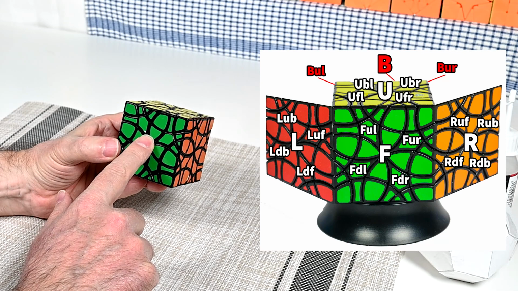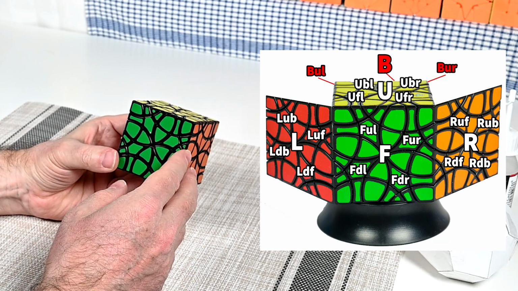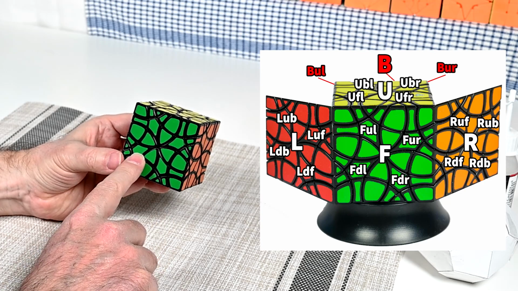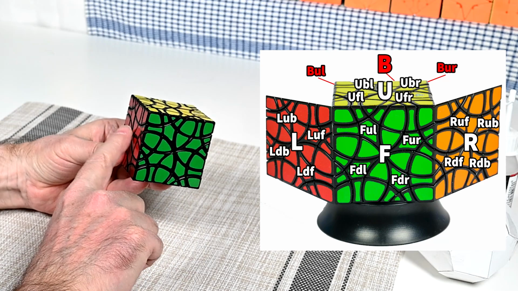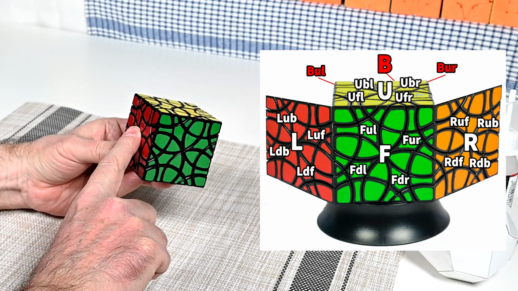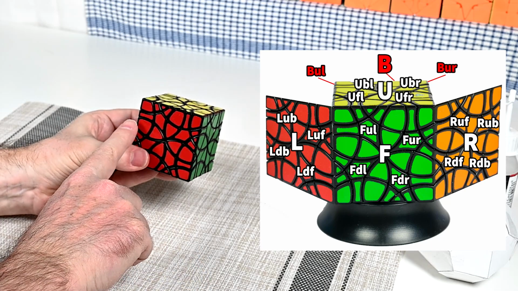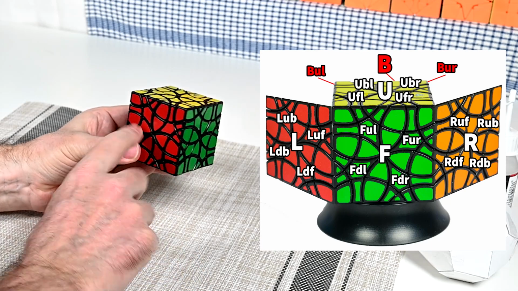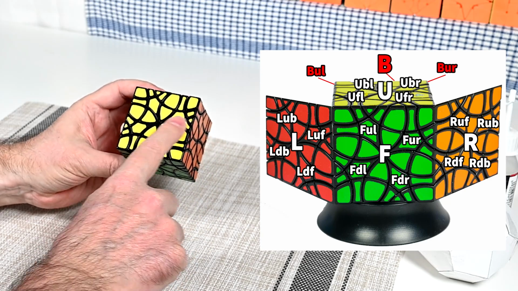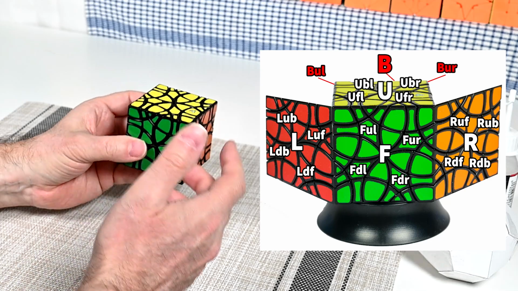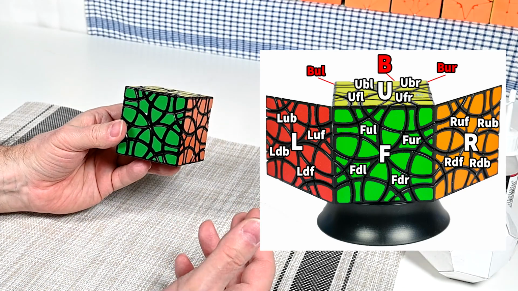So if this is F, then the faces on this side will be R, and on this side it'll be L. Now, if we turn the puzzle, and we're looking at this as the left side, then it's going to be F or B, front or back. For the top, the U, it's still going to be R and L. So that gives us a designation for each possible axis.